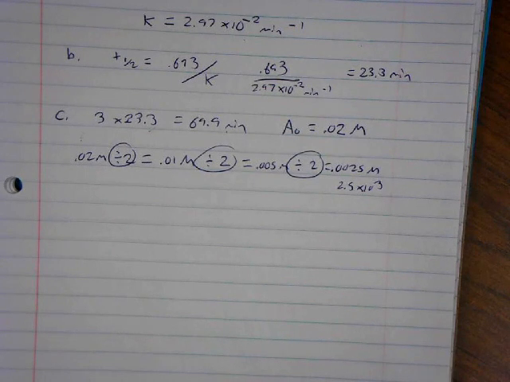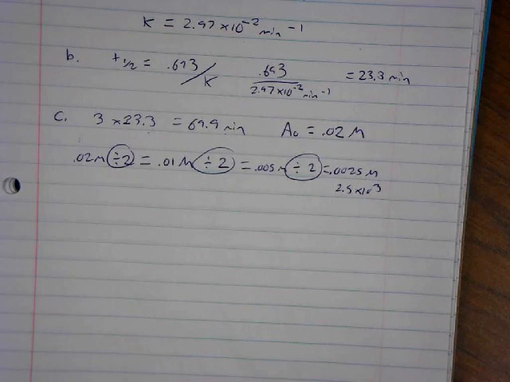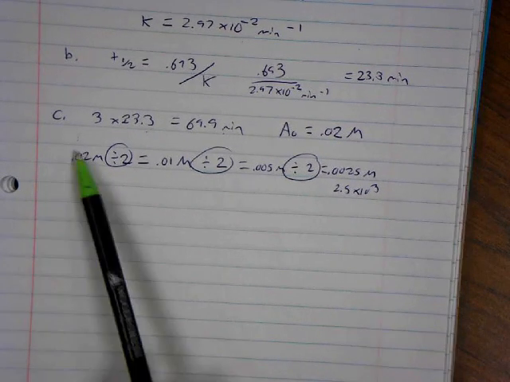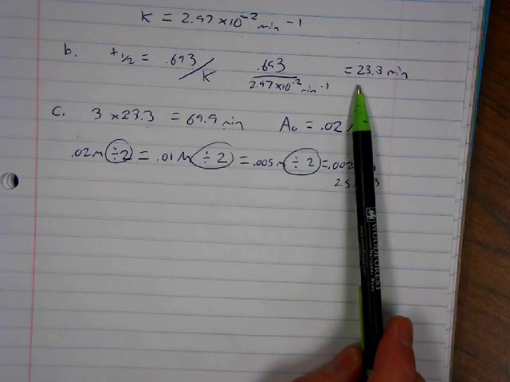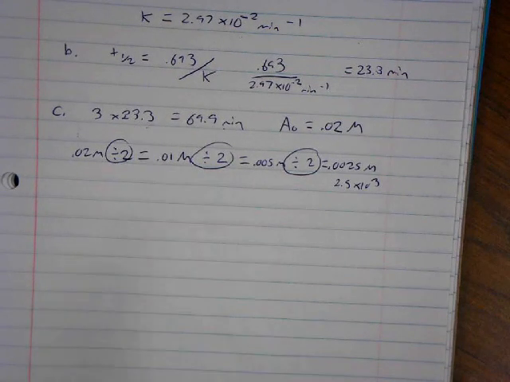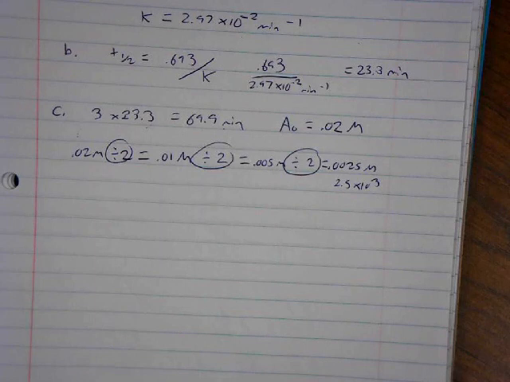They said how much time is required for the concentration of A to decrease to 2.5 times 10 to the negative third, right? Yes. So you could have also put that in the integrated rate law; either way works. I just thought that was easier. Since it went through 3 half-lives, and the half-life is 23.3 minutes, 3 times 23.3 is 69.9. That's good. Did anybody do it like that, or did you all use the integrated rate law?